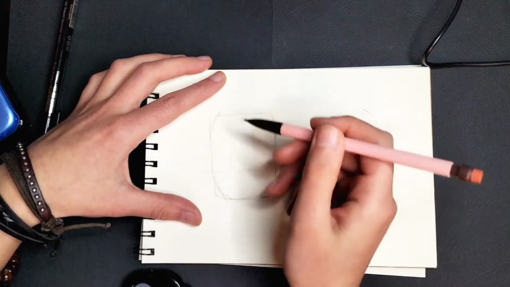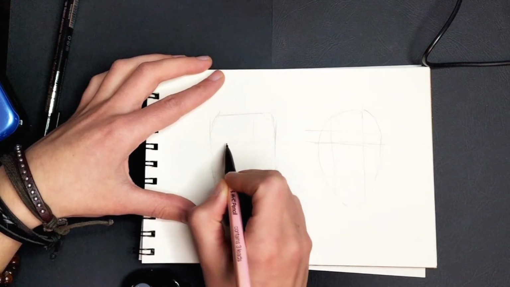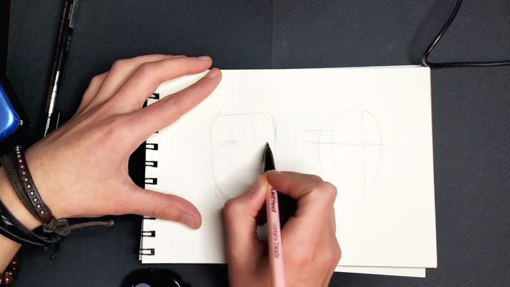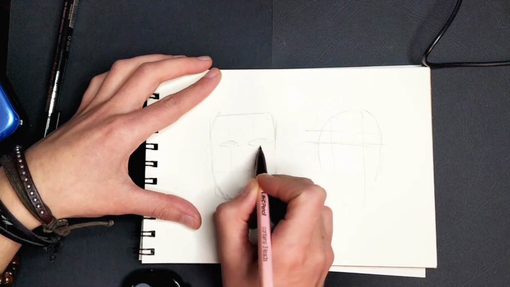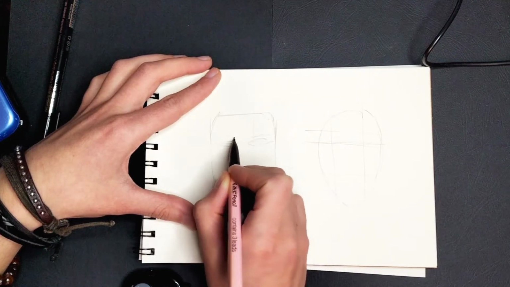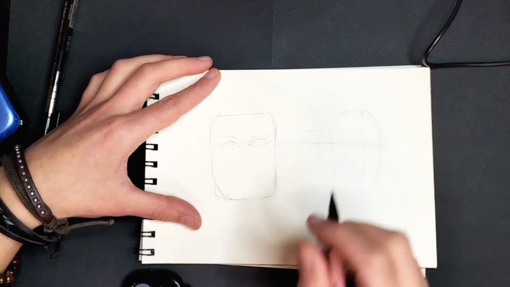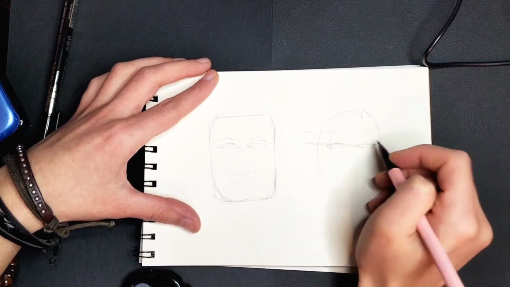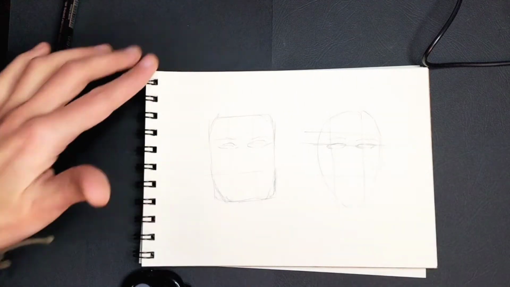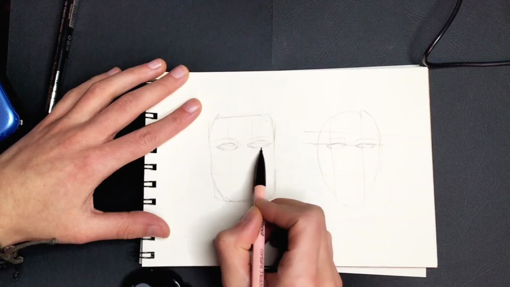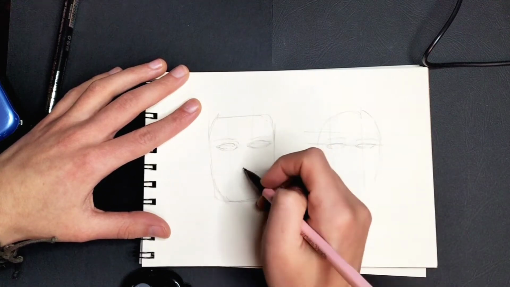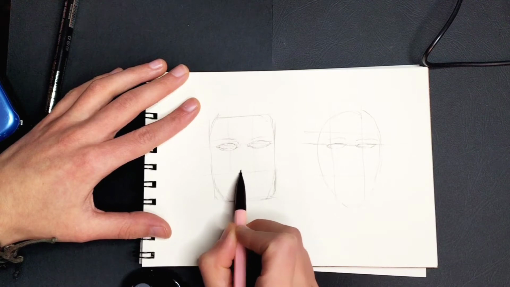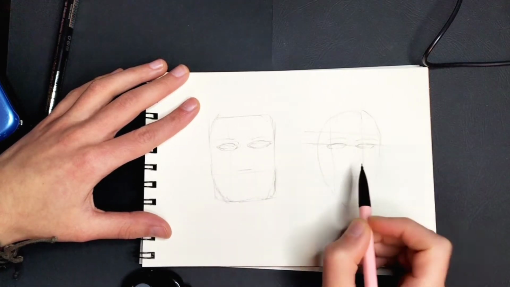So yeah, getting back to the drawings at hand. Usually the eyes fall on the first row, so just mark those out, and these are just straight on poses. I can show you how to do side profiles and all that good stuff. So going with the eyes, let's just make them basic eye-like shapes. And the nose usually falls just above that second row.